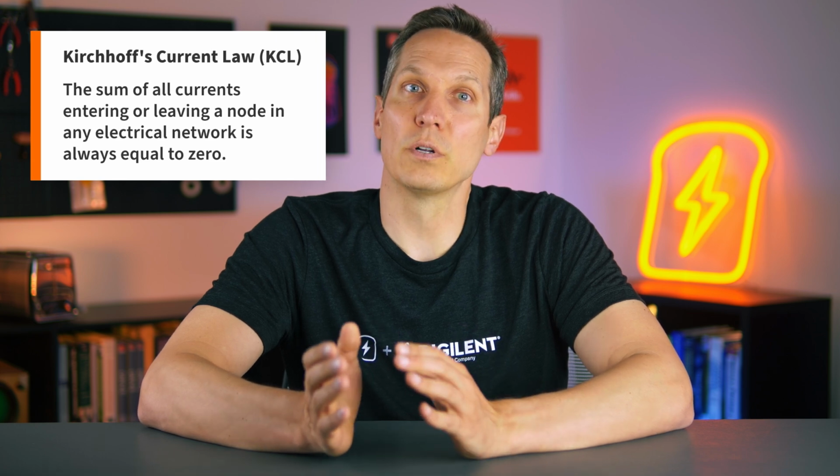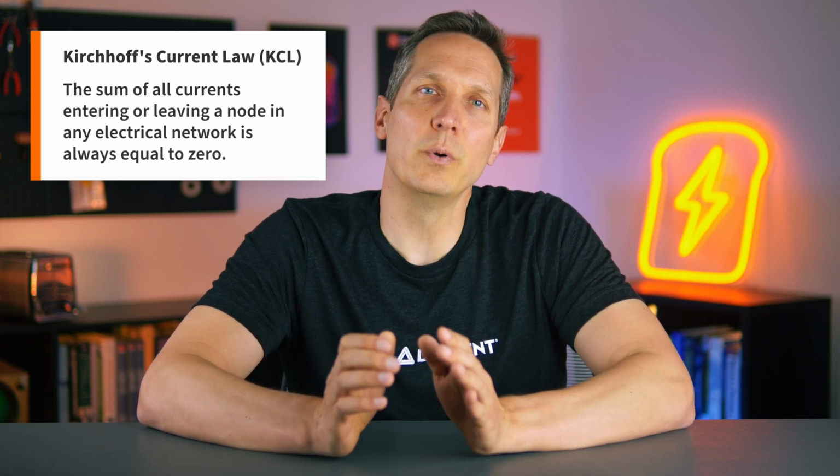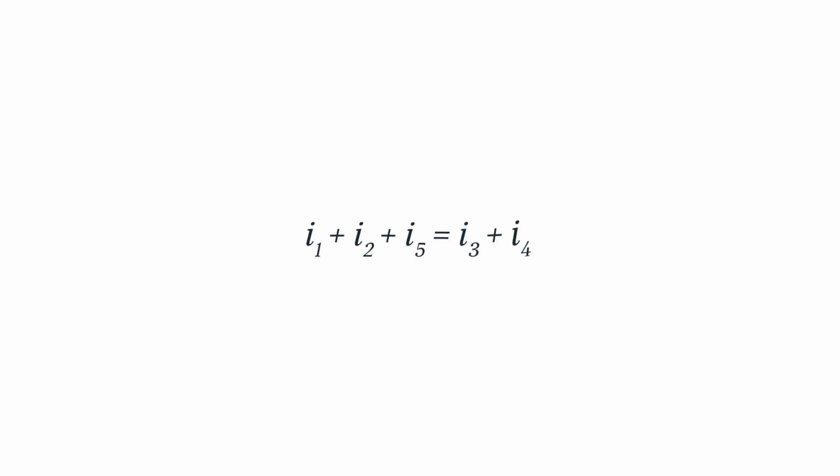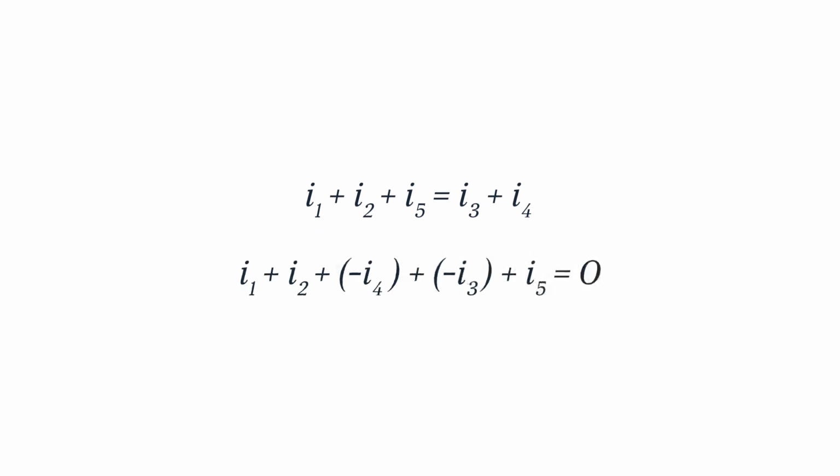Kirchhoff's current law can also be stated as the sum of all currents entering or leaving a node in any electrical network is always equal to 0. So let's look at this with an example. In the given figure, we have a node A with currents I1, I2, and I5 entering the node, and I3 and I4 exiting the node. If we assume passive sign convention such that the currents entering the node are positive and the currents leaving the node are negative, according to KCL, the sum of the currents entering a node is equal to the sum of currents exiting it. Hence, we can see that the sum of all currents entering or exiting a node is 0.